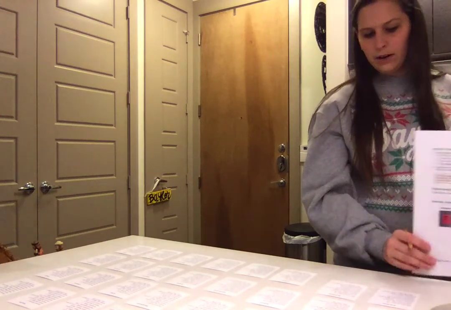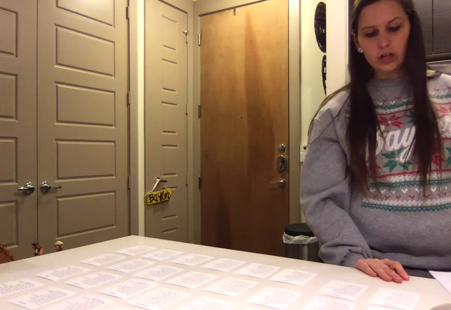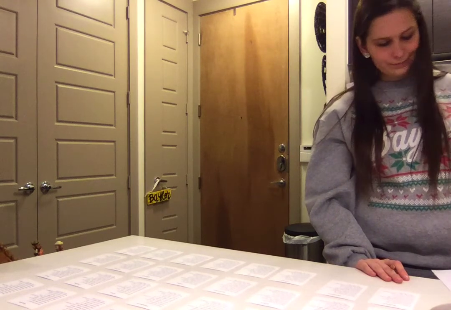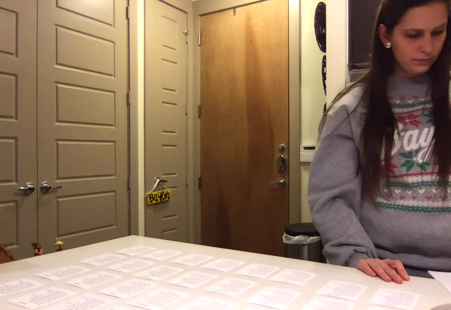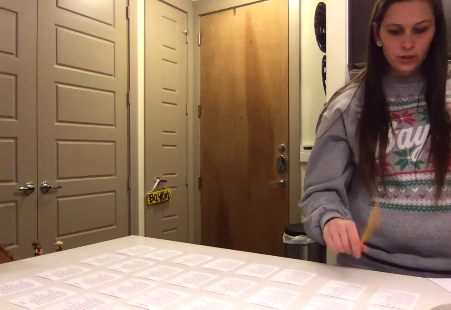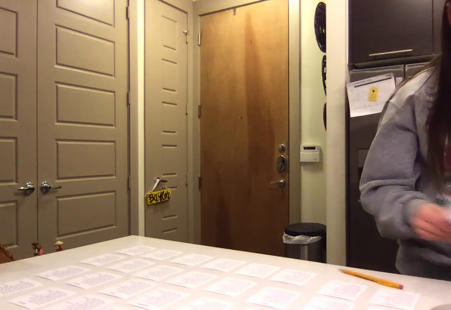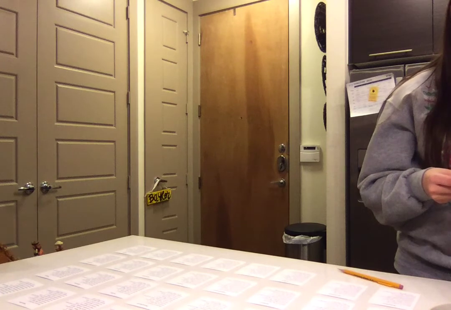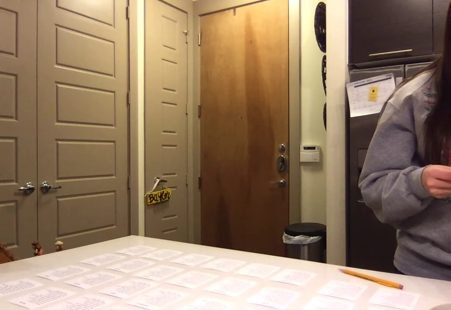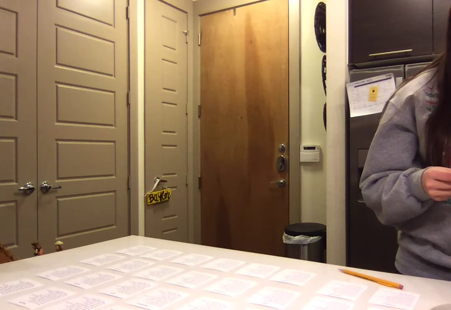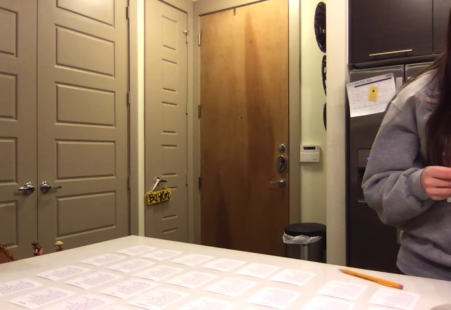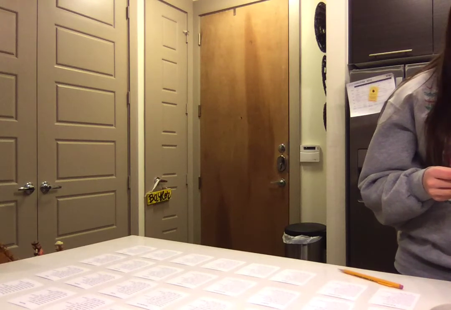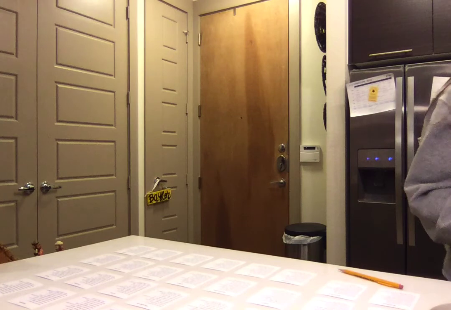And they all have the noble gas electron configuration. Okay, I think that is it. I don't really notice anything else. I already took a picture of them, so now I just need to collect them in increasing atomic number.